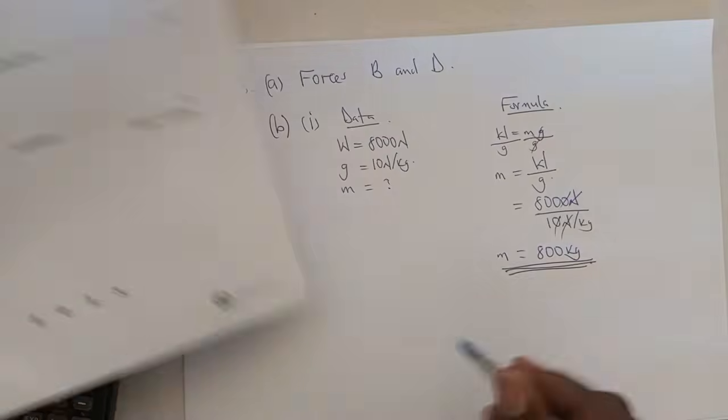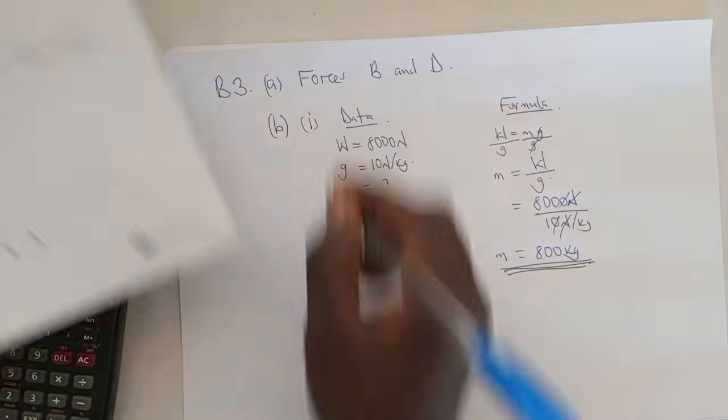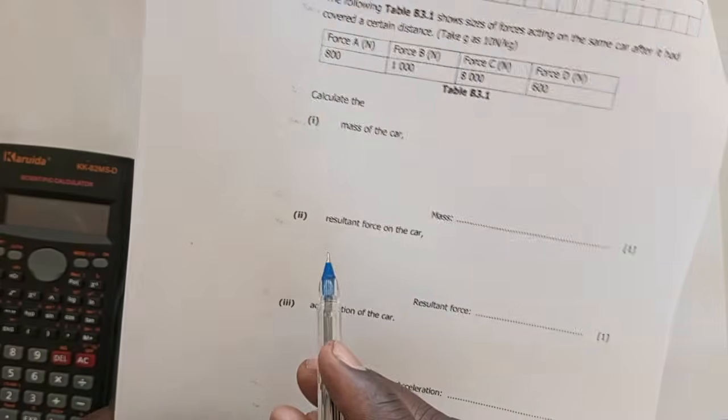So the resultant force in this case, we're going to look for, this is 1, and so this is 2, resultant force on the car.